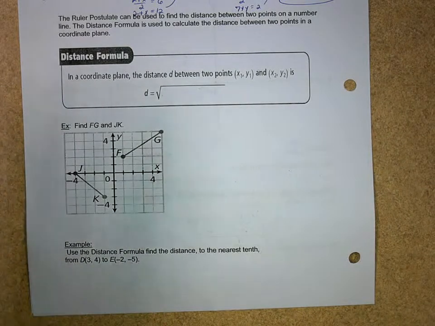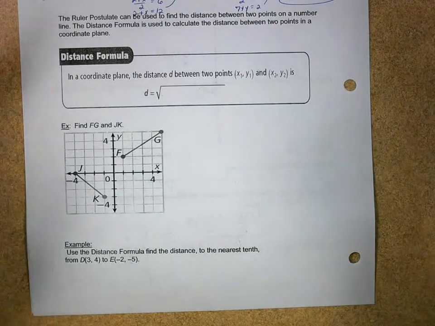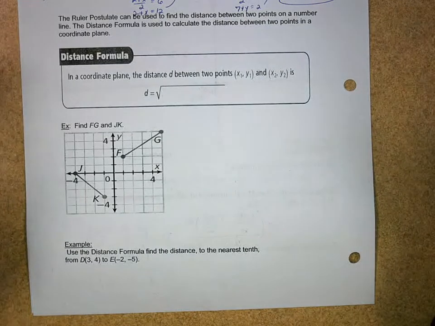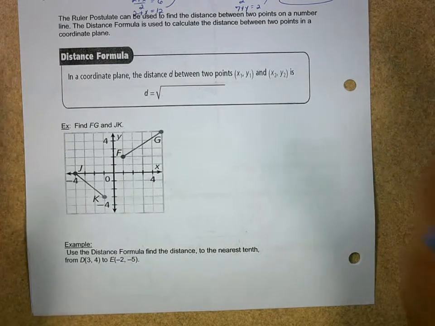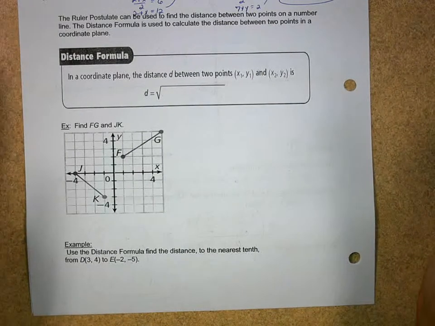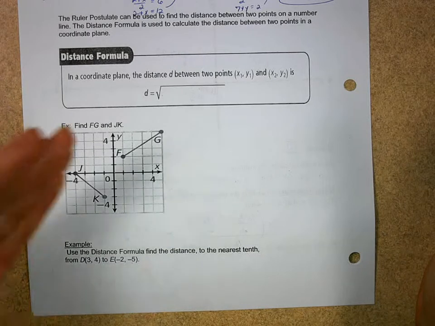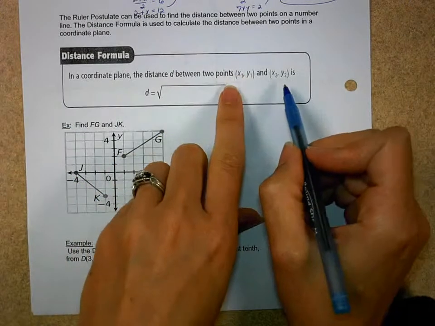But the distance formula, first of all, I'm going to tell you right now, we'll derive it later in math and talk about why it works. But the distance formula is really based off of the fact that I can use the Pythagorean theorem to solve for the distance between 2 points. And we use it for when we have a coordinate plane. Notice what we have here.